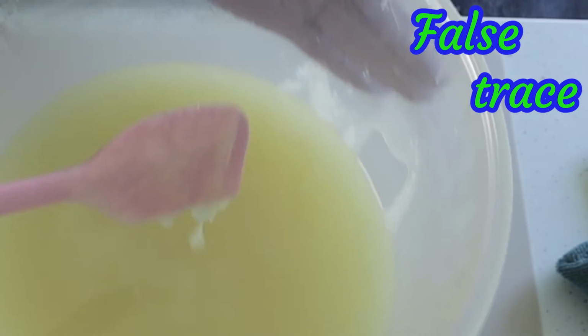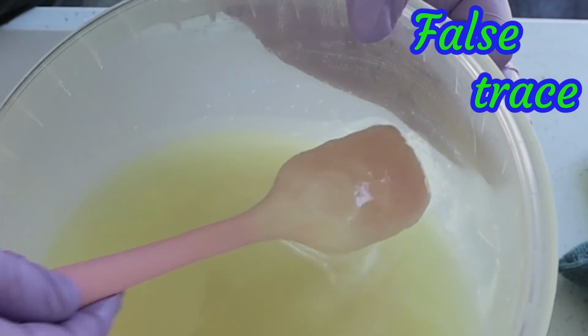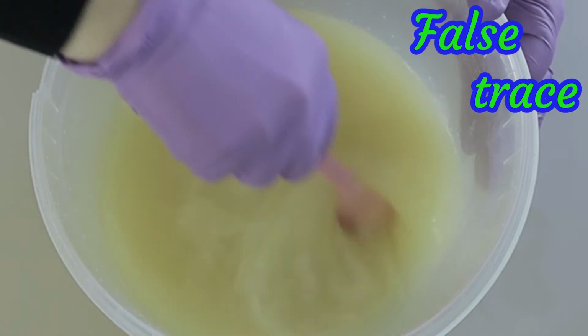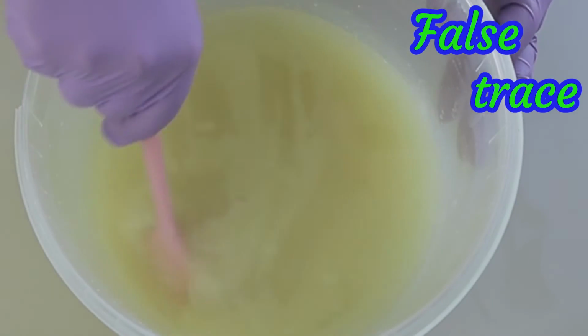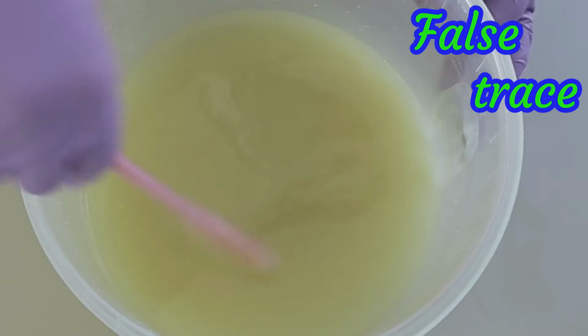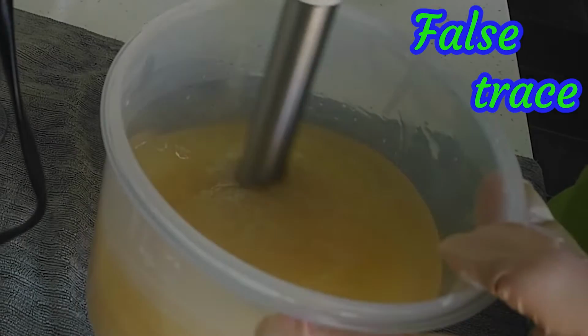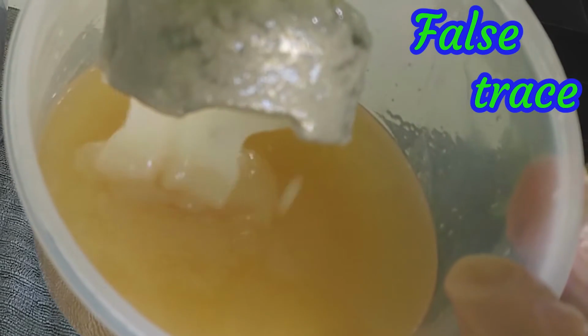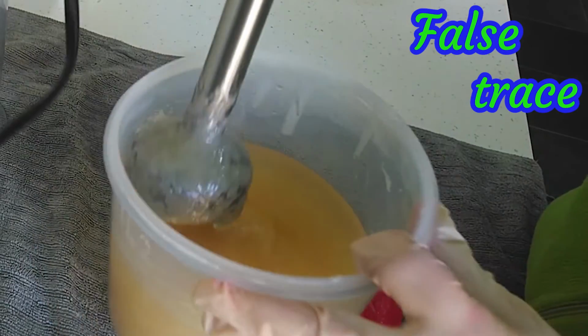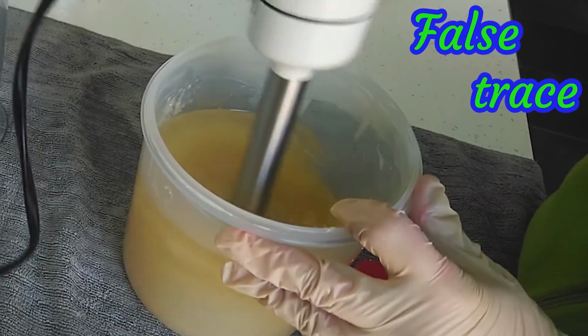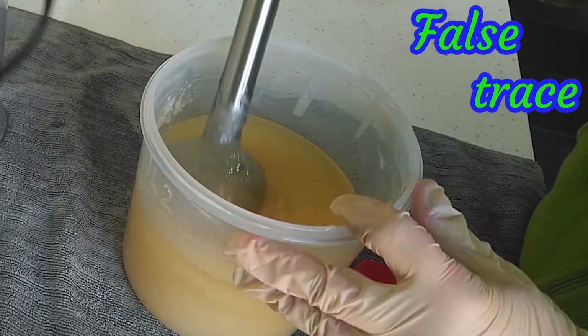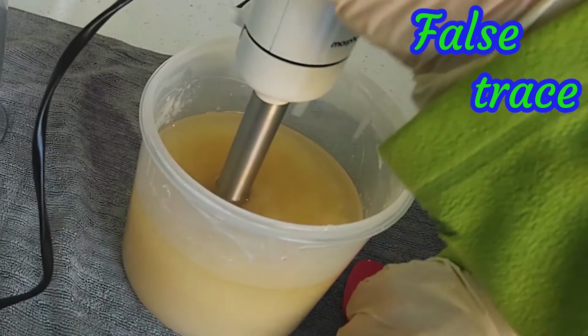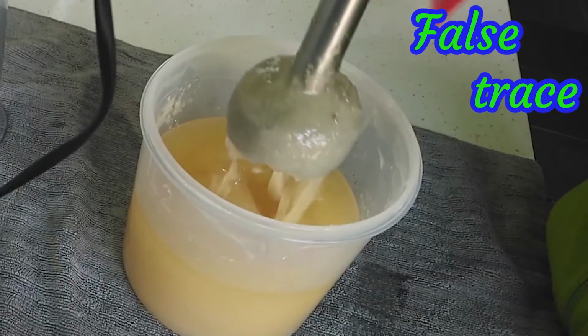Now we collectively group these so-called hard oils together because they're solid at room temperature. And then if you pour some cold lye water in, it starts to solidify these oils back again, and that's why they become thicker. Now my recipe doesn't tend to give me very bad false trace, but it can be an awful lot thicker than this.